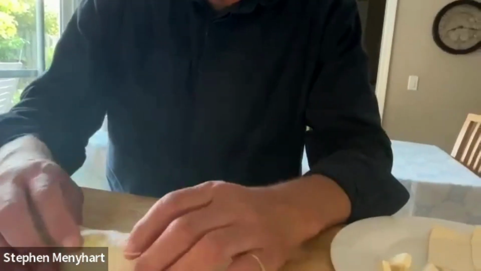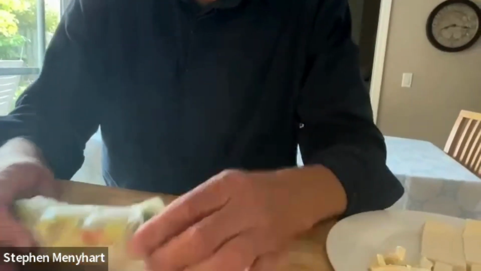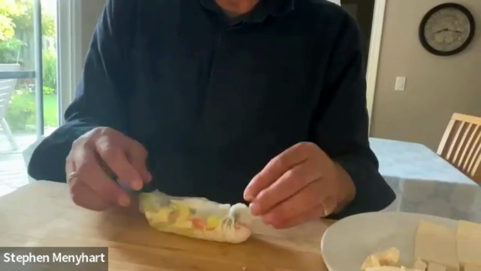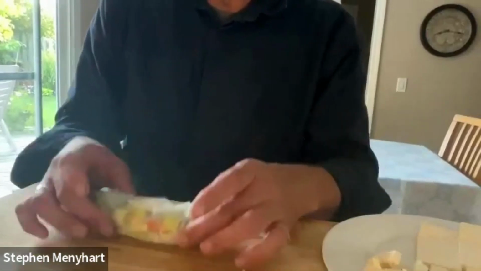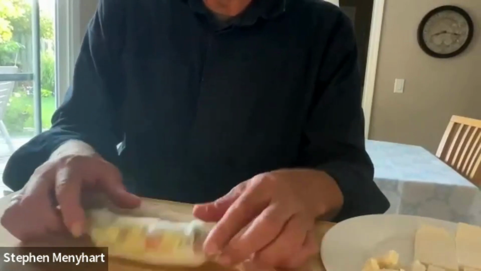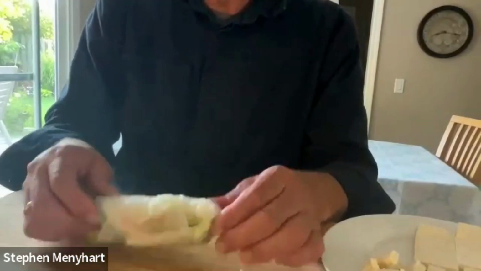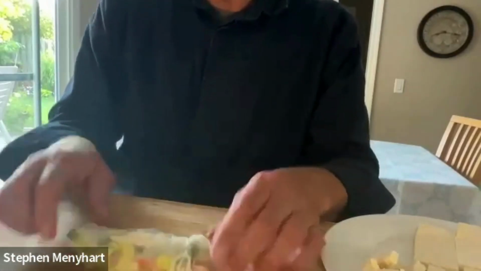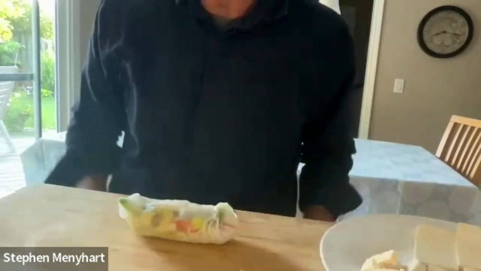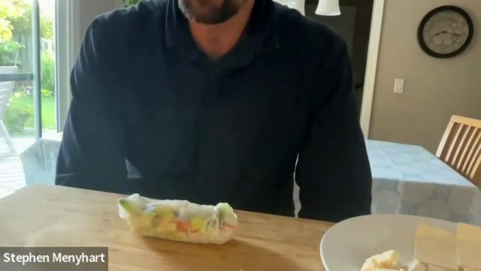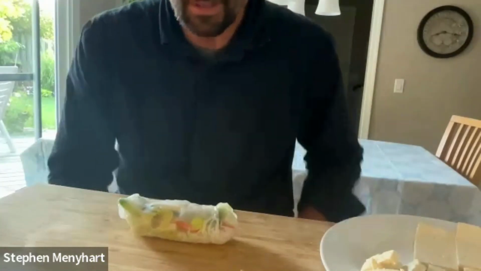And then it kind of wants to stick to itself. It's self-adhering. So if you have the right amount of gumminess and you've soaked the wrapper enough, it'll stick to itself. So then, as you can see, we've got all the ingredients. One of the coolest things is that it's all visible, so you can see what you have. The customer, guest in a restaurant setting, or anyone you're serving this to will kind of know what's in it.